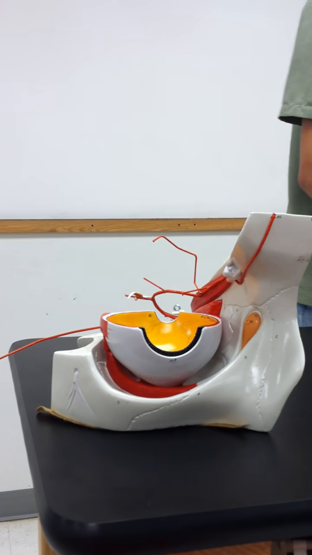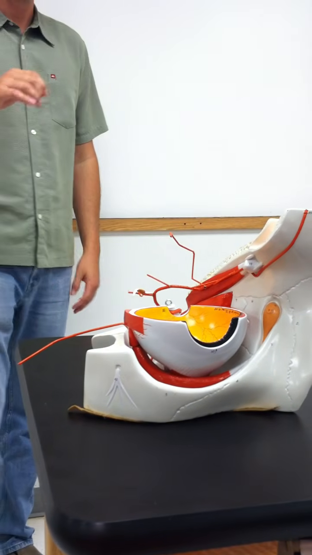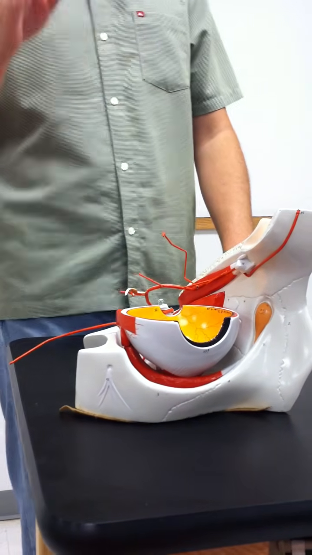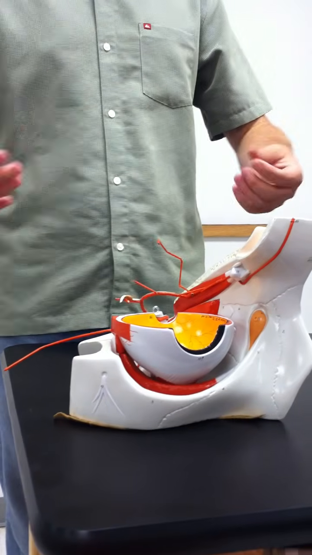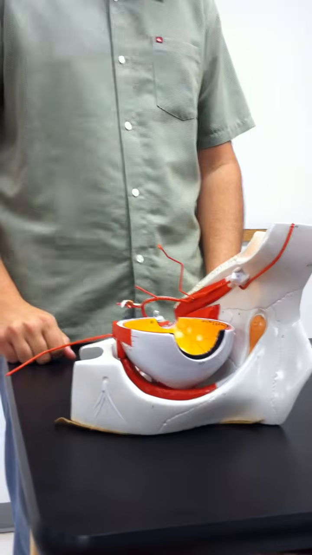So, we'll have another structure right next to macula lutea, and it's the exact opposite of macula lutea. It's not a part of your retina that has the highest visual acuity. It's actually a part of your retina that's essentially blind. It's your blind spot. Okay?